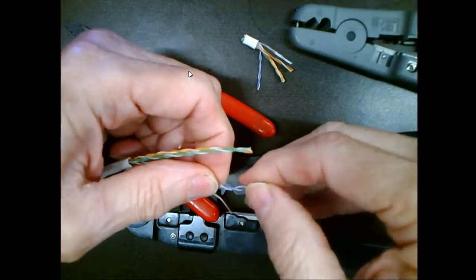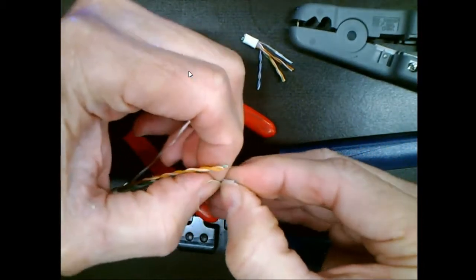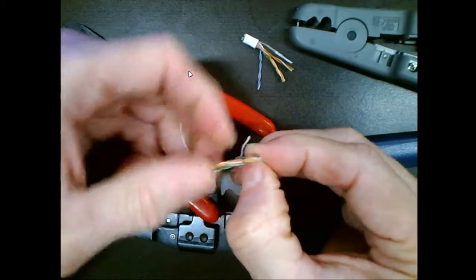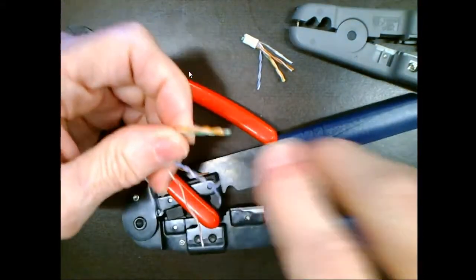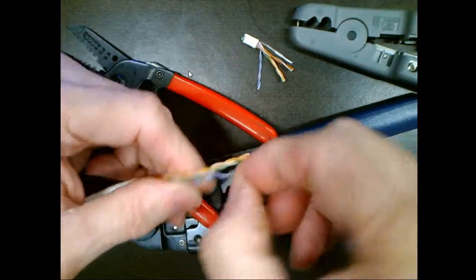Then what we do, once we get them untwisted, is I usually use the crimp tool because it's got a nice rubber or plastic handle on it.